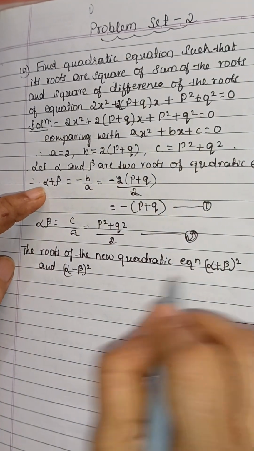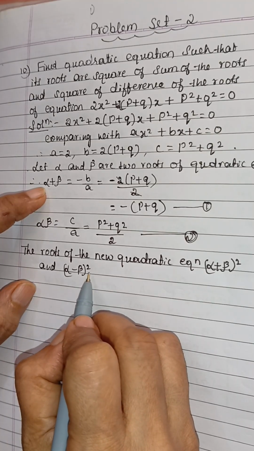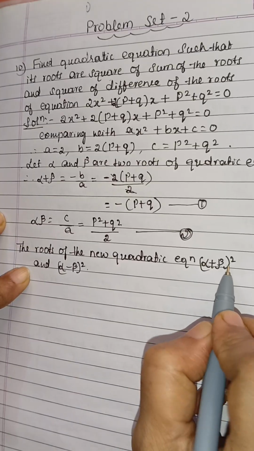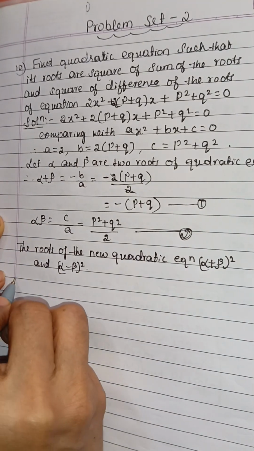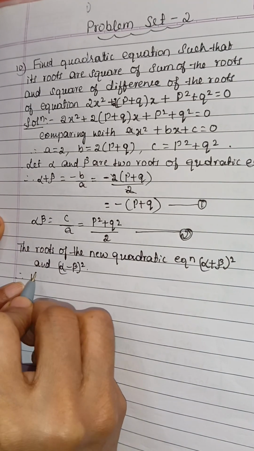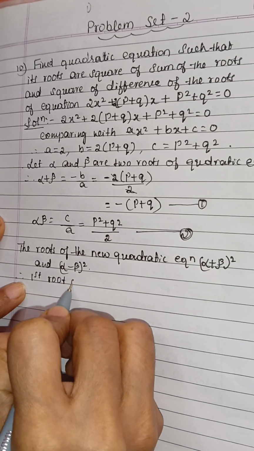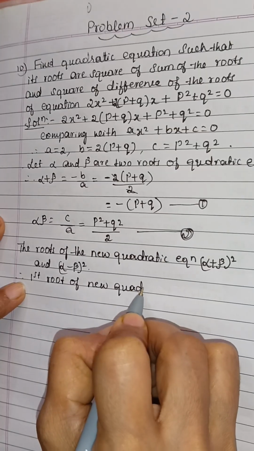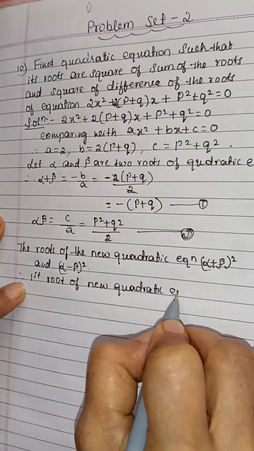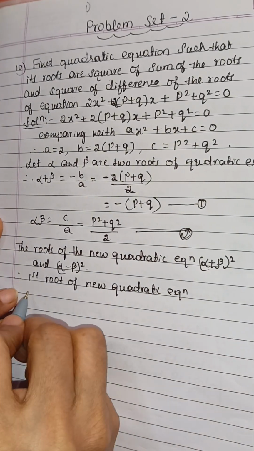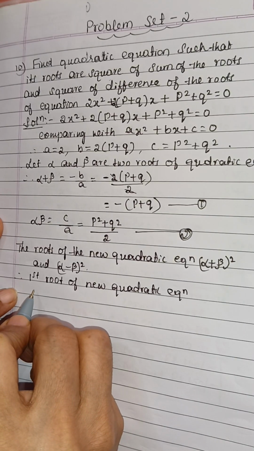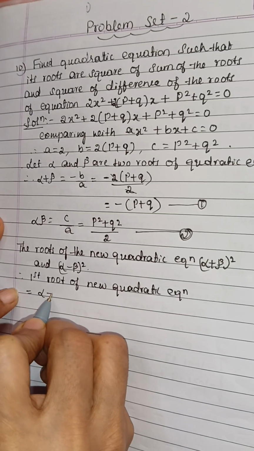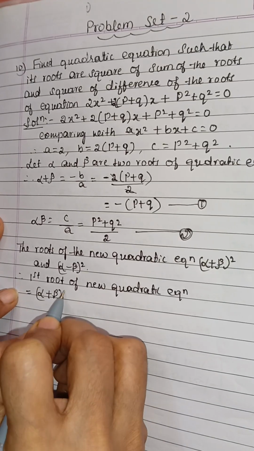One is sum and one is difference. So now these are the two roots, alpha plus beta square and alpha minus beta square. Therefore we have to find out the first root of the new quadratic equation, that is alpha plus beta square.